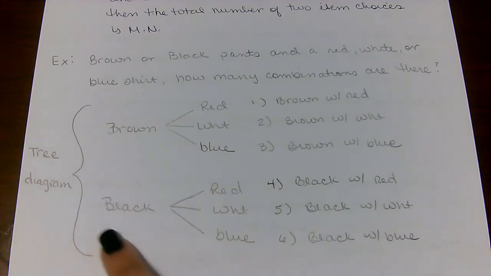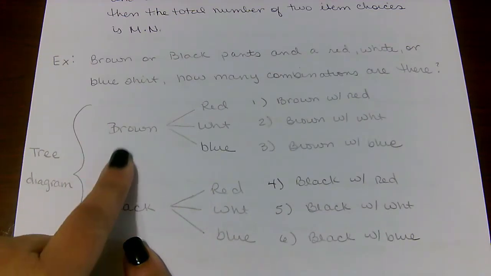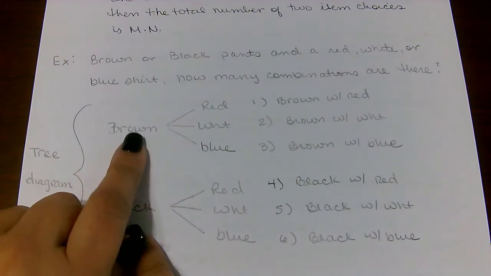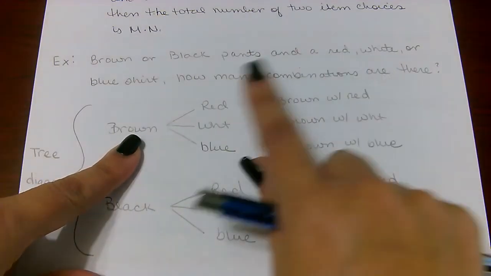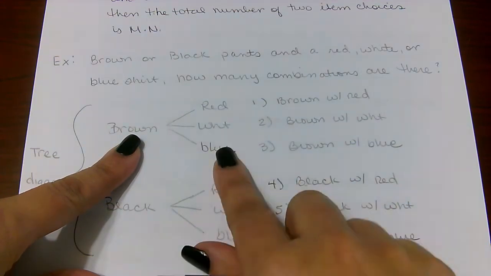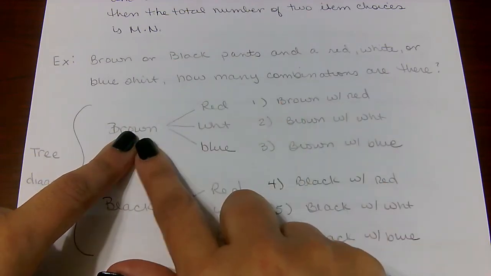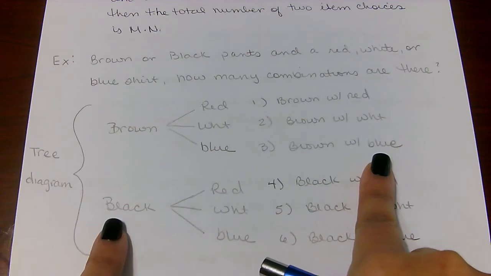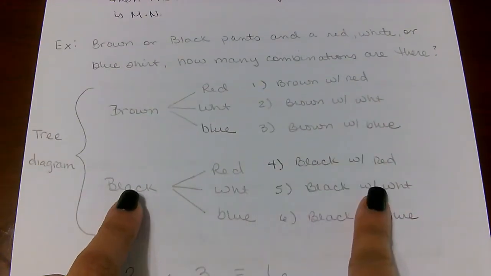So what we use is what we call a tree diagram here. Our first choice is what color pants we want. We could choose the brown ones or we can choose the black ones. And then with each of these choices, we can pick a red, white, or blue shirt. So here I have red, white, and blue. So I can have brown pants with a red shirt, brown pants with a white shirt, brown pants with a blue shirt, or black with red, black with white, and black with blue.